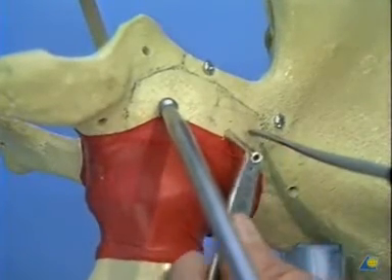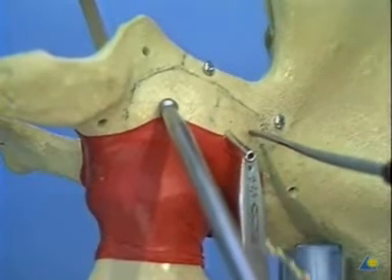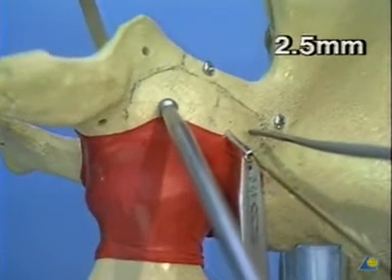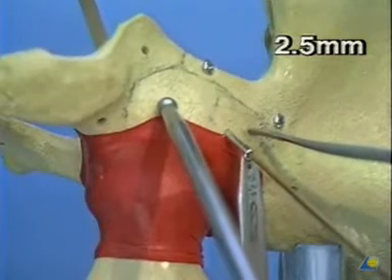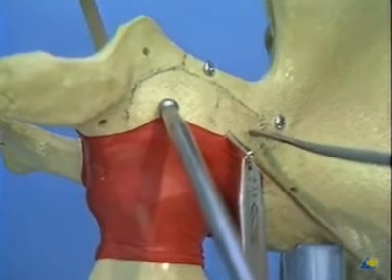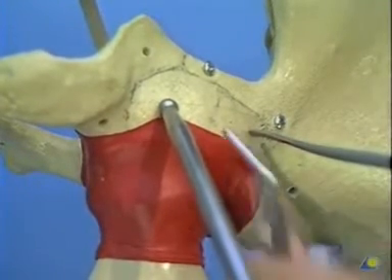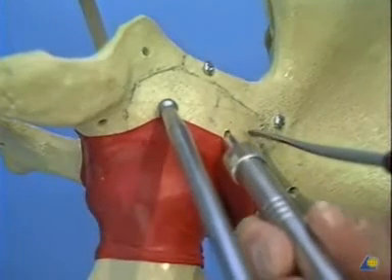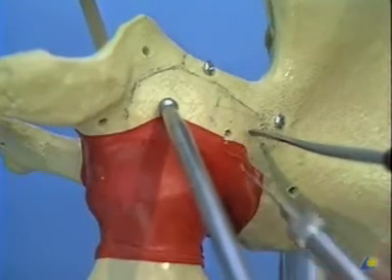With the patient in a prone position, a horizontal orientation of the drill bit will direct the drill clear of the joint. The depth is measured and the screw inserted. Repeat this procedure for the second screw.